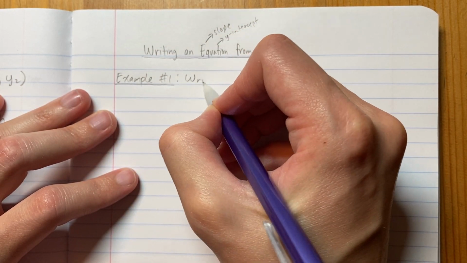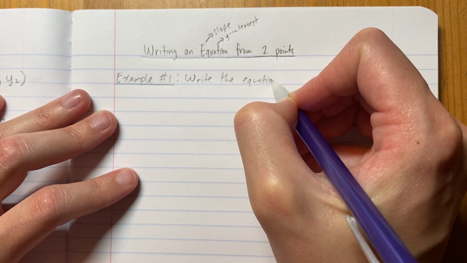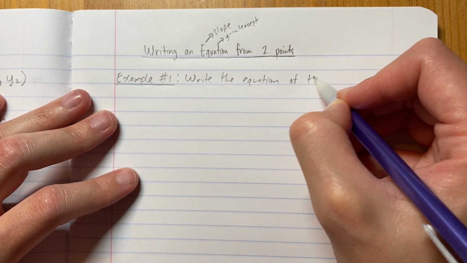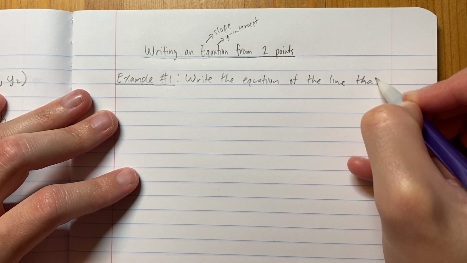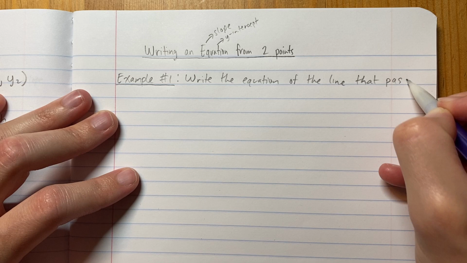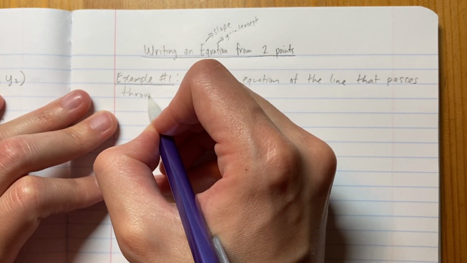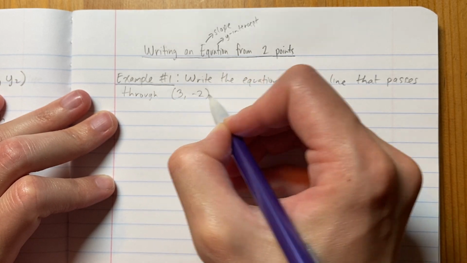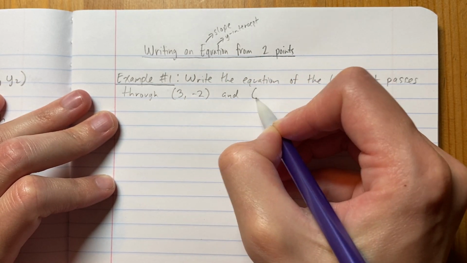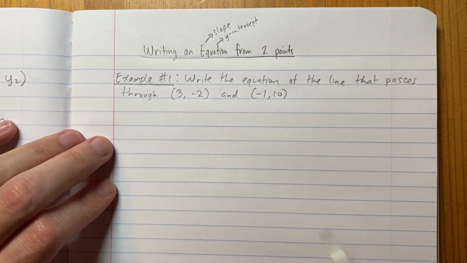So here's what the problem might look like. Write the equation of the line that passes through (3, -2) and (-1, 10). Okay, so here's the thing.